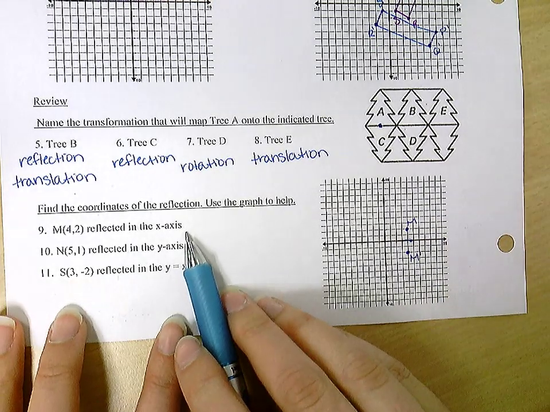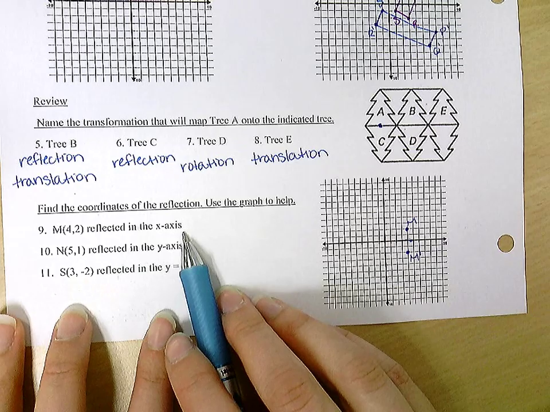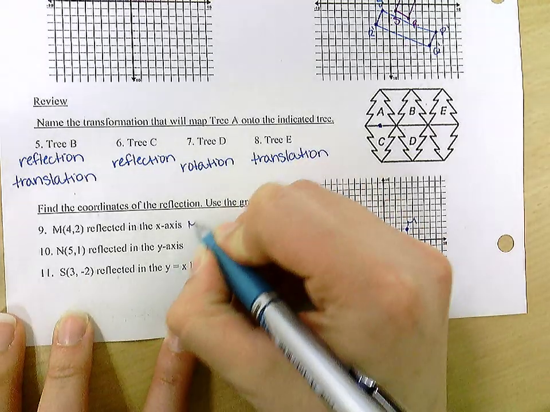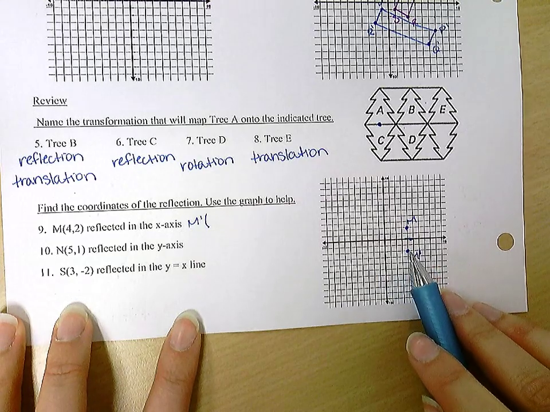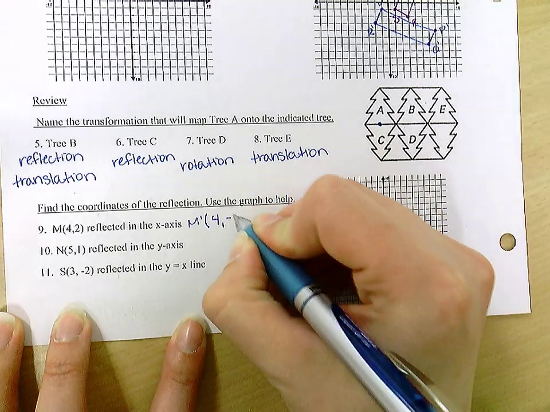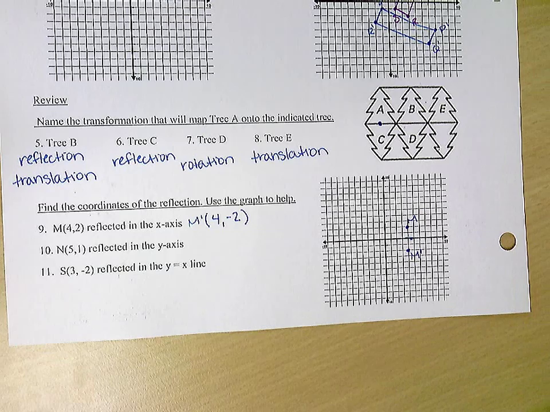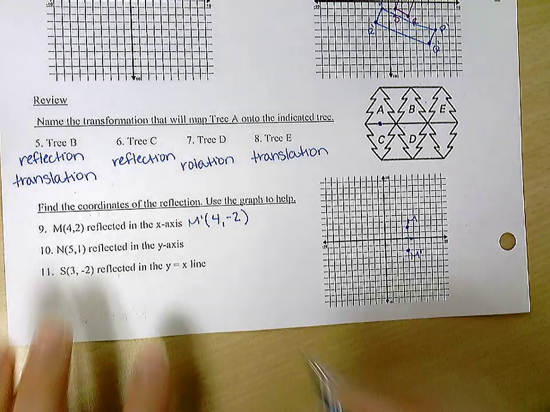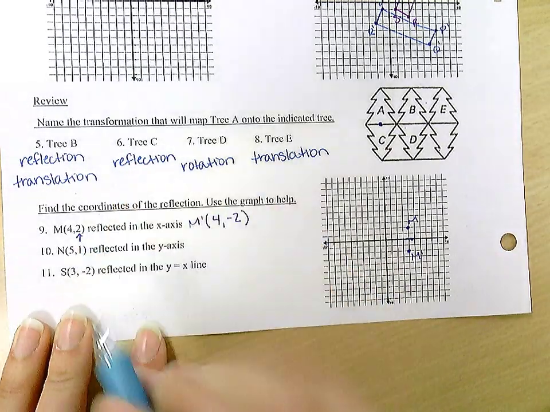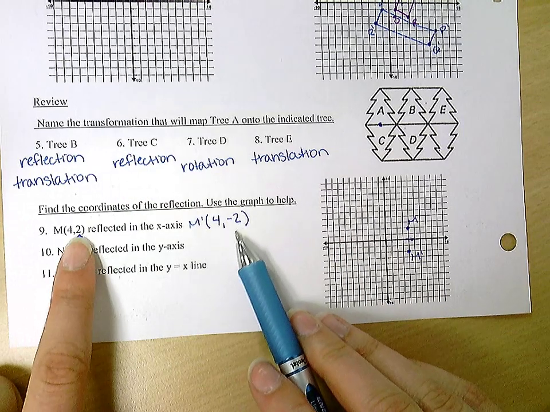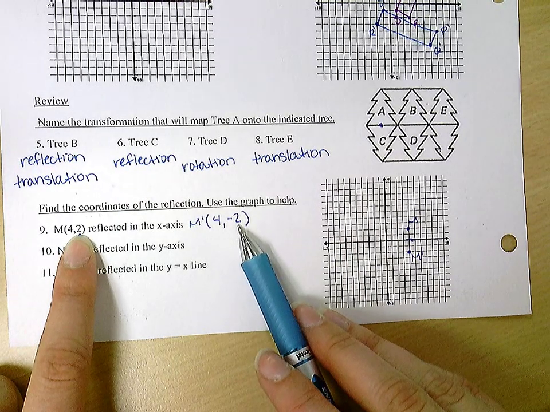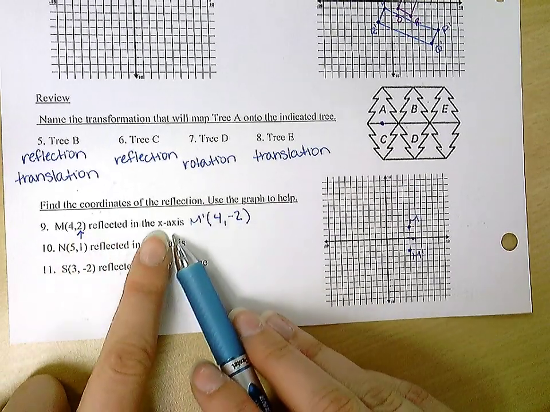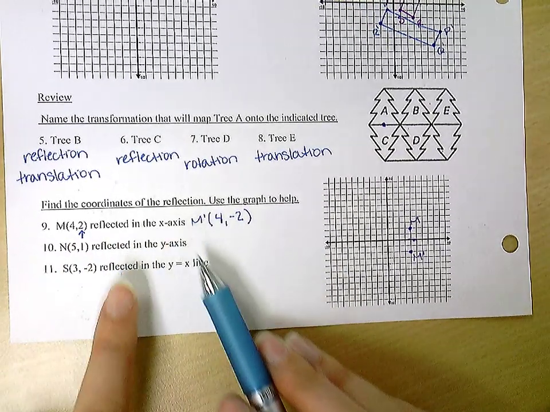And I do want to write out that M prime coordinate over here. So M prime would be at (4, -2). All we do when we're reflecting in the x-axis is change our y value. I went from a 2 to a -2. So you change the sign of your y value in that coordinate to reflect in the x-axis.